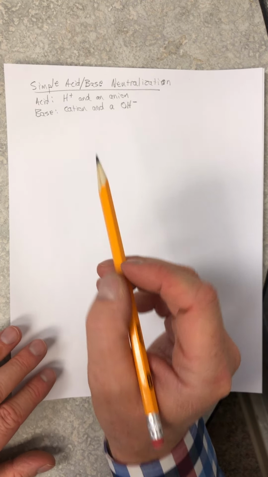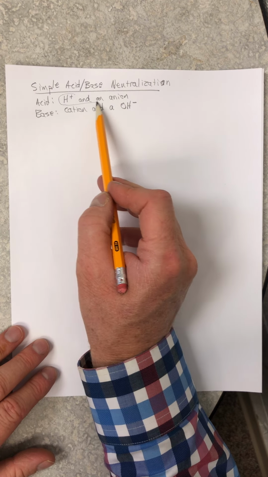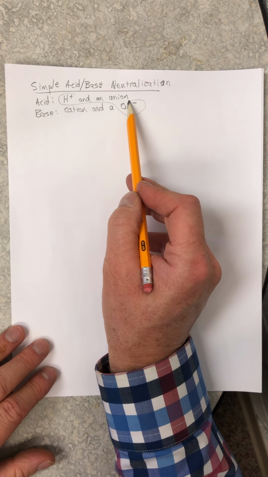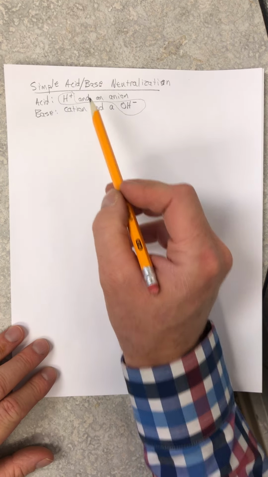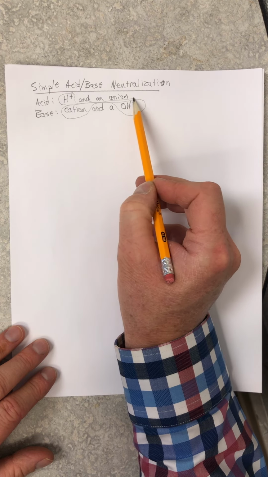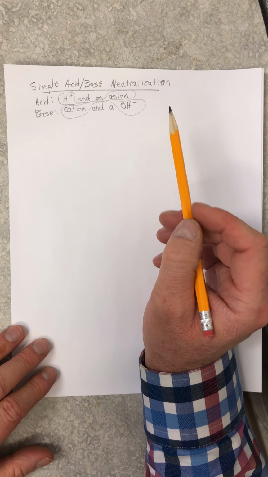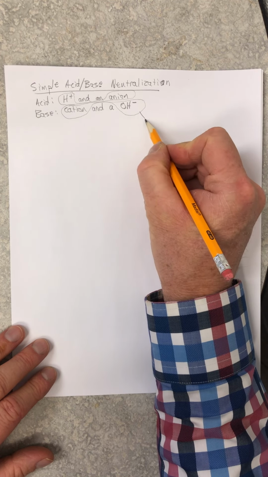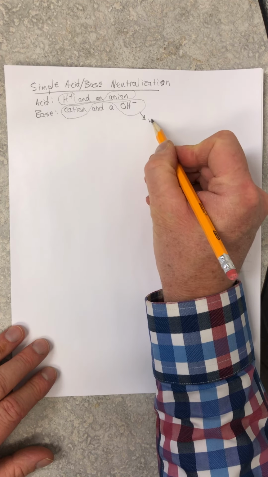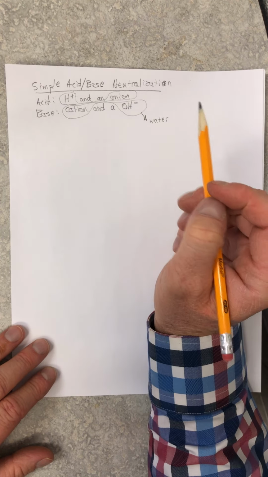So now if you think about these two things, when they swap partners, the positive from the one, just like in precipitation, will go with the negative from the other. So that's H+ and OH-, and the positive from the other will go with the negative from the other. So a cation plus an anion. H+ and OH-, this will make water, right? H2O, and the charges cancel.